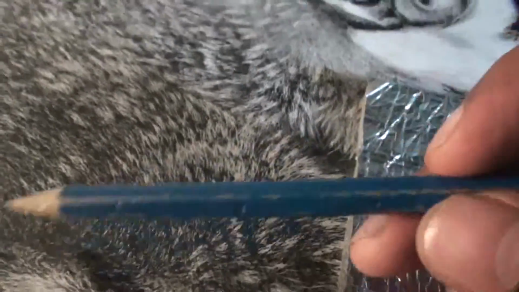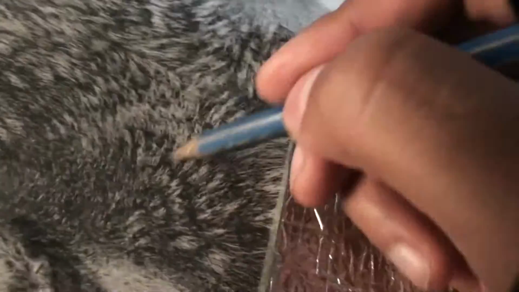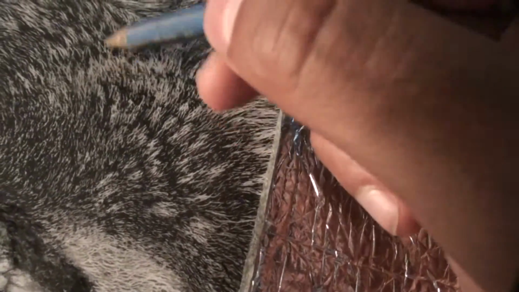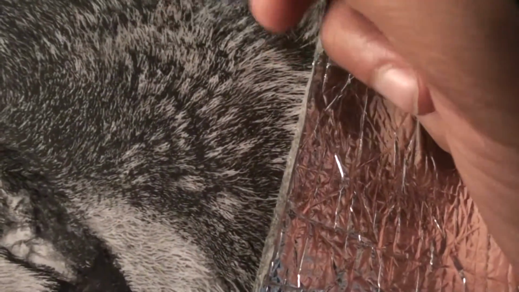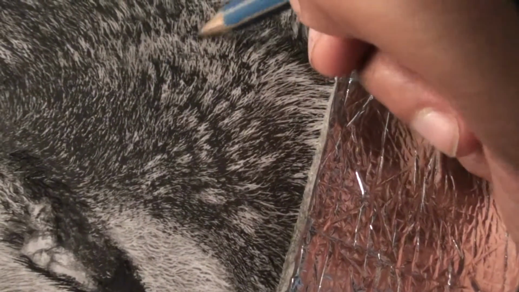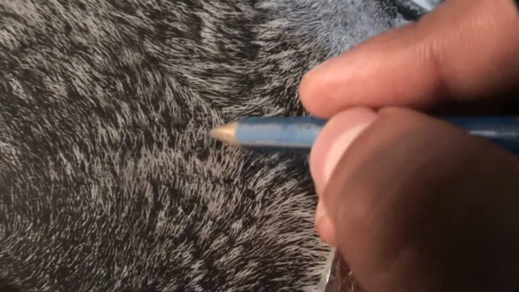For this one, I'm using a 5H pencil, so I don't need to press that hard, and it's because it's a hard pencil. It doesn't put down as much graphite, so I can slowly darken these hairs.